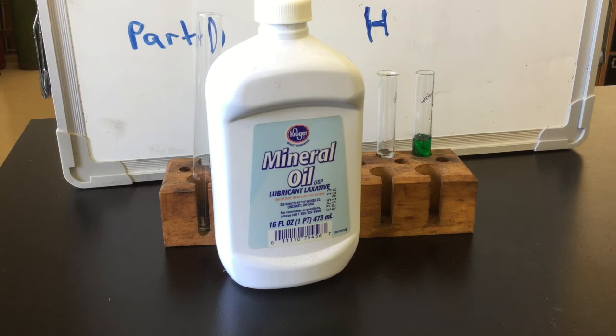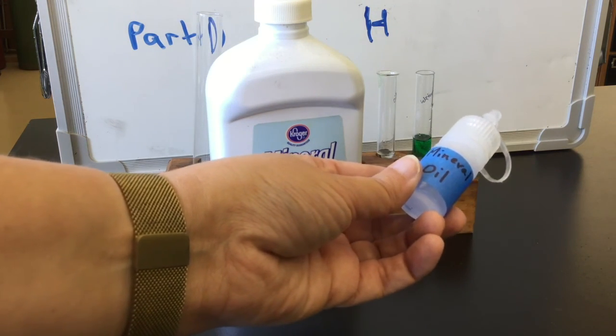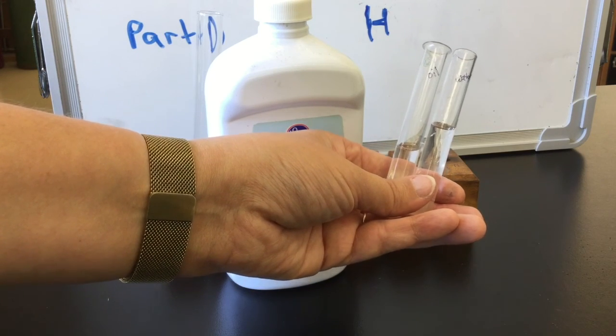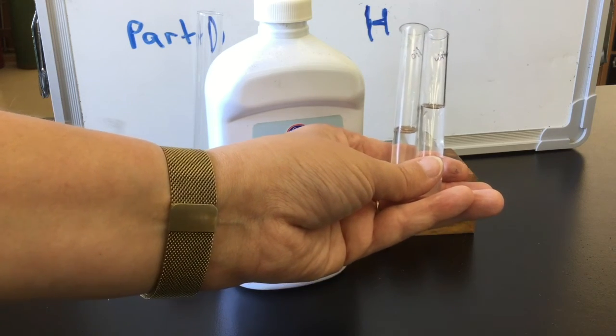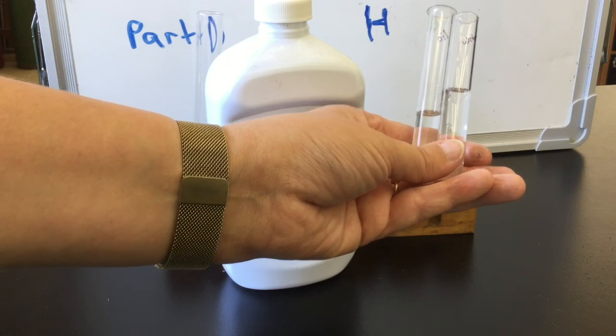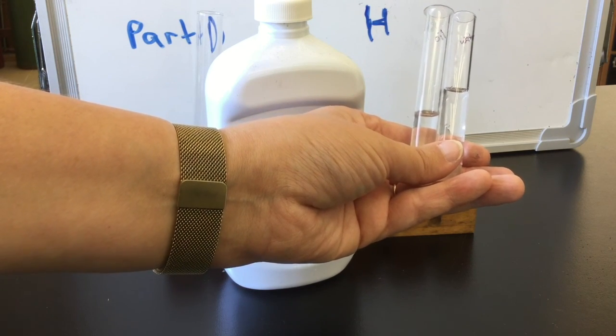For experiment H, you'll be using mineral oil. While mineral oil generally comes in containers such as this one, you will be using a small portion that is in your basket. For part H, you will start with a test tube of oil and a test tube of water. While your directions tell you to fill each halfway full, you will find that if you only fill the oil one about a quarter to a third full, it will be easier to clean.